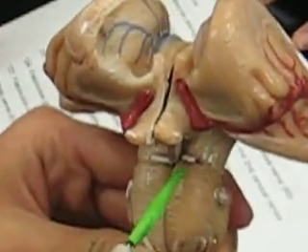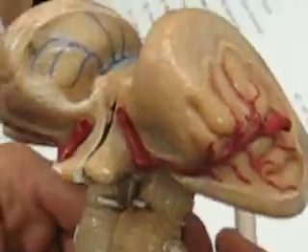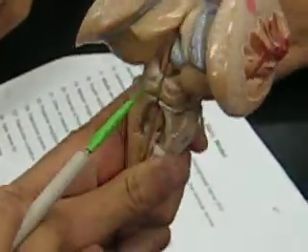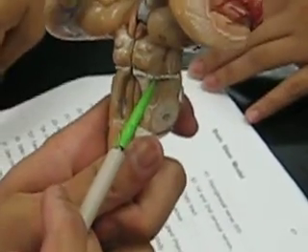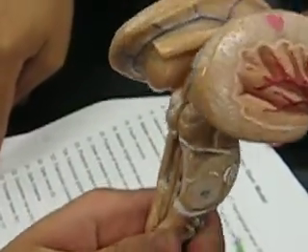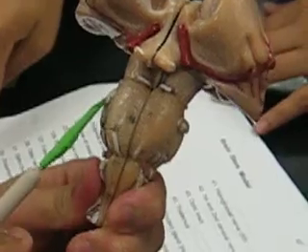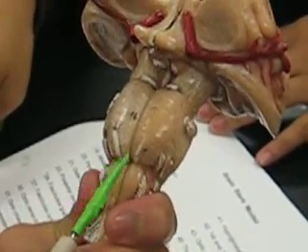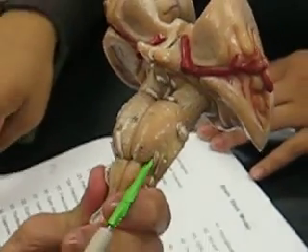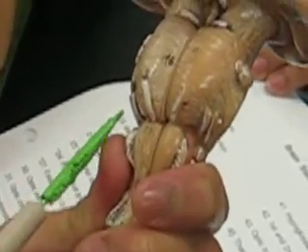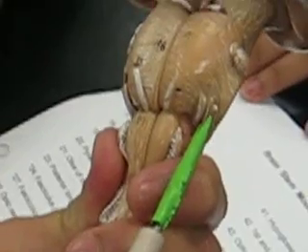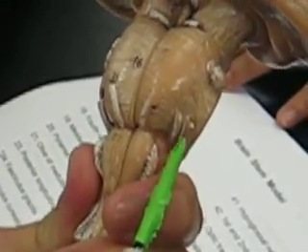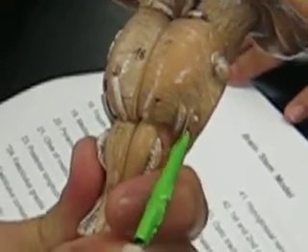The trochlear nerve is this one. It's right here. Trigeminal nerve. This one. Abducens nerve. Number 4, this is your facial nerves. Auditory nerves, or it's also called the vestibulocochlear or the statoacoustic nerve.